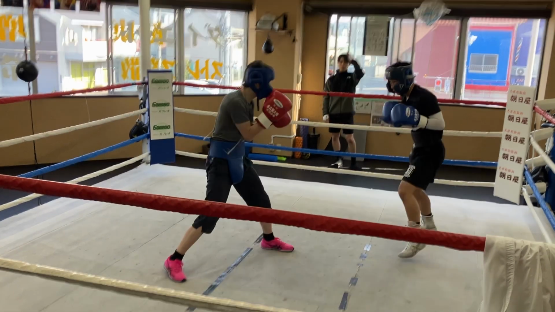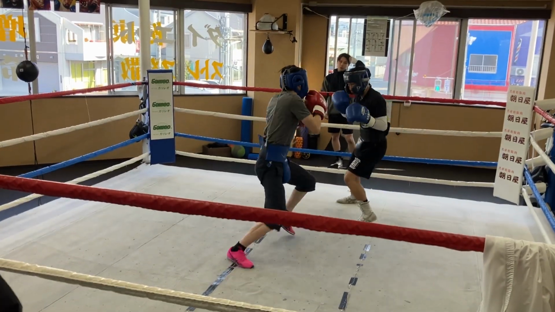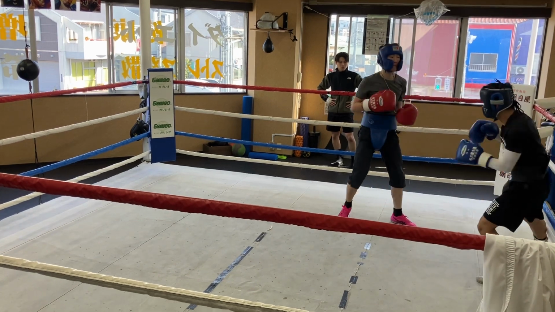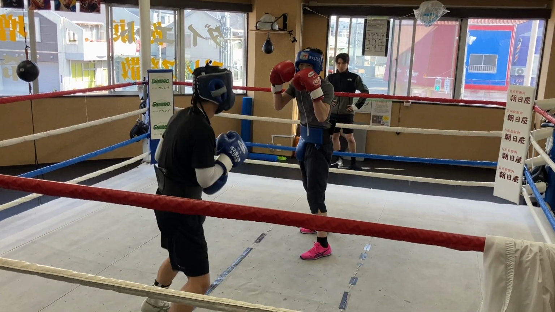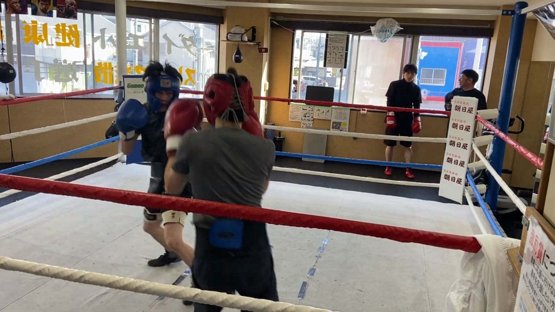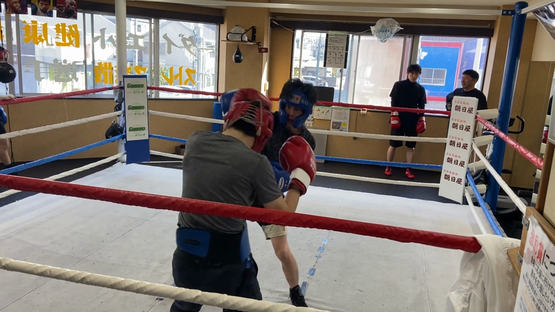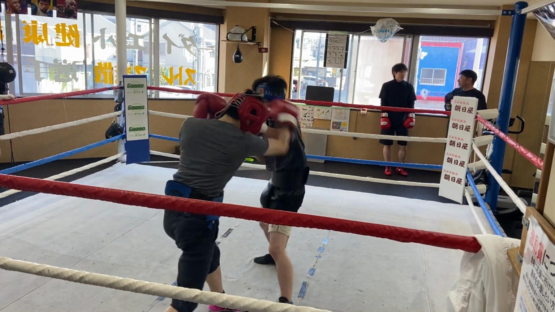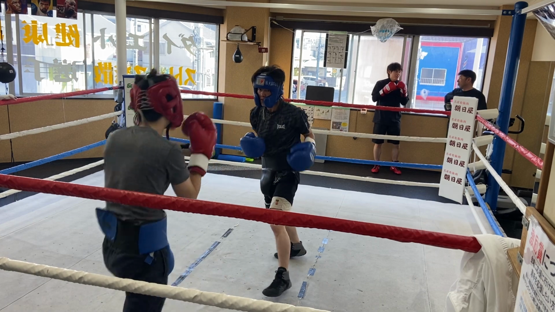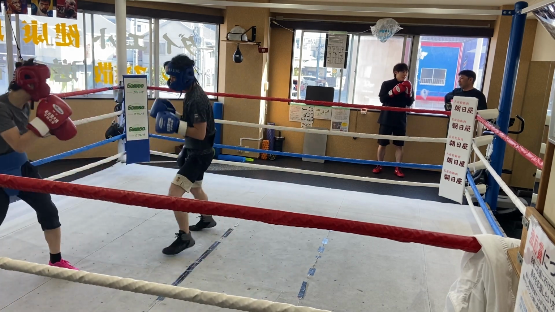The distance between you and your opponent in a fight keeps changing because both of you have different plans. Your opponent might dodge your attacks or move into a counterattack. So, it's just not possible to control the distance perfectly all the time.